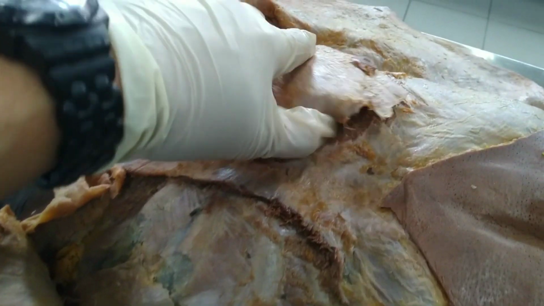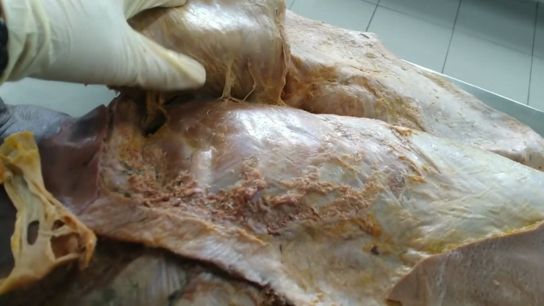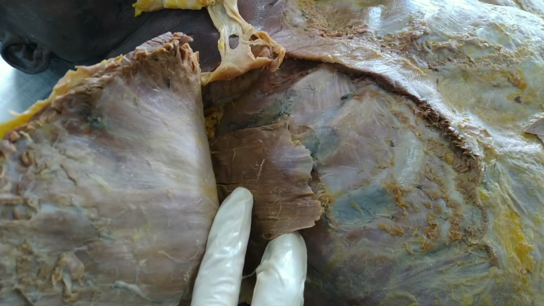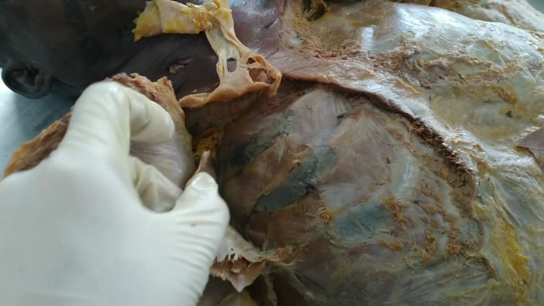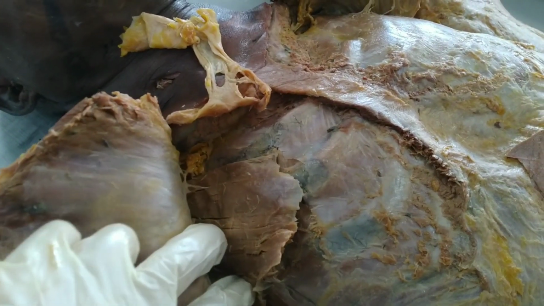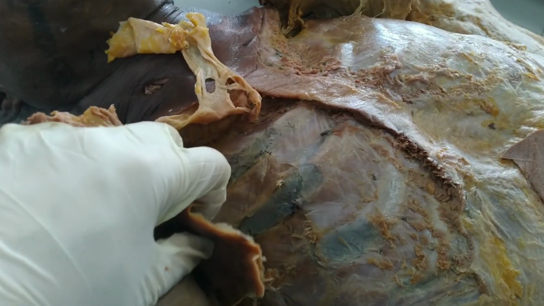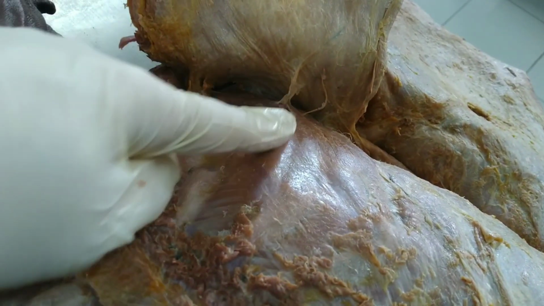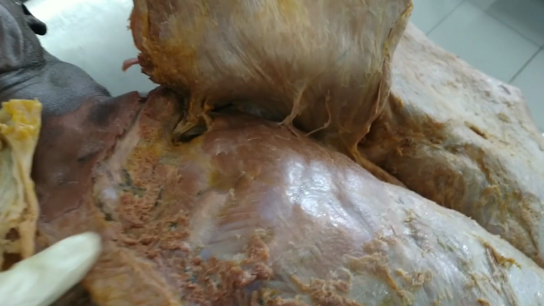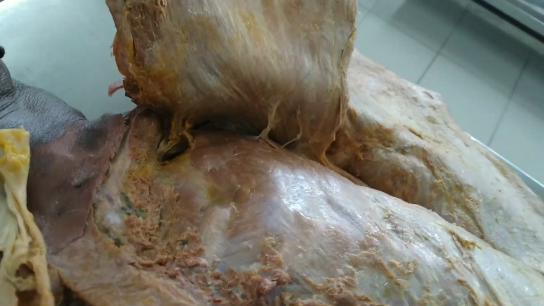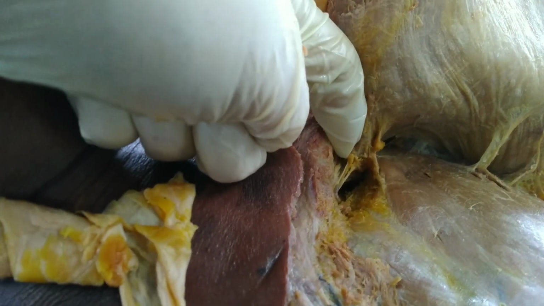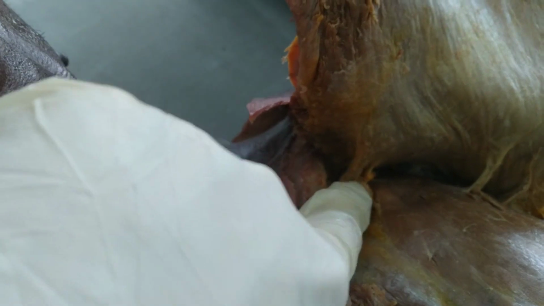So what lies below the pectoralis major muscle? We have the pectoralis minor. On the right side, the pectoralis minor has been mobilized as well. But on the other side, the muscle is still attached to the chest wall. If you look at this area closely, you have some neurovascular structures in there.